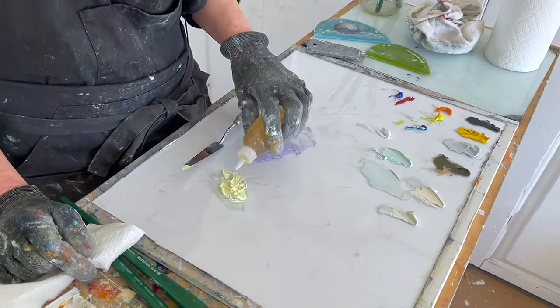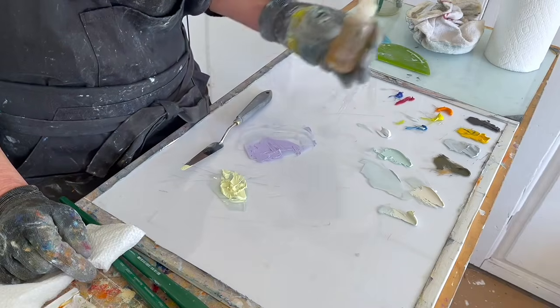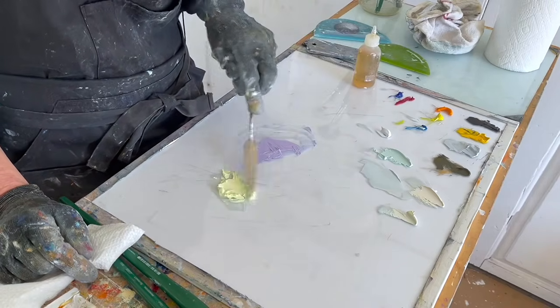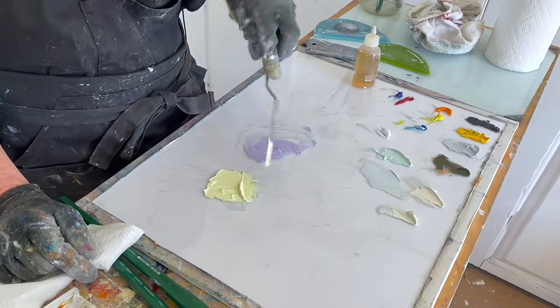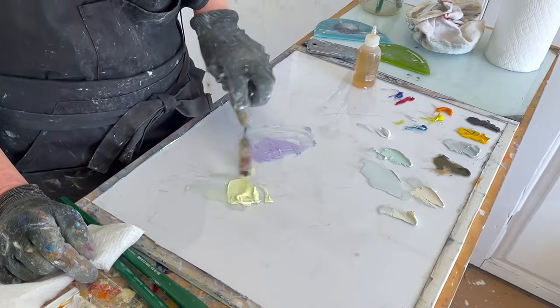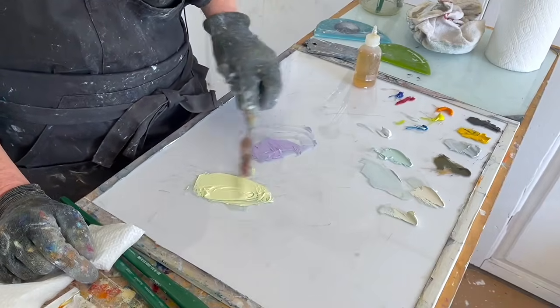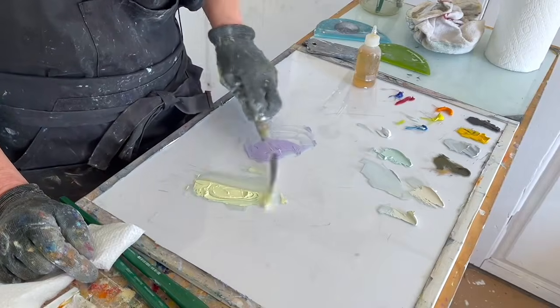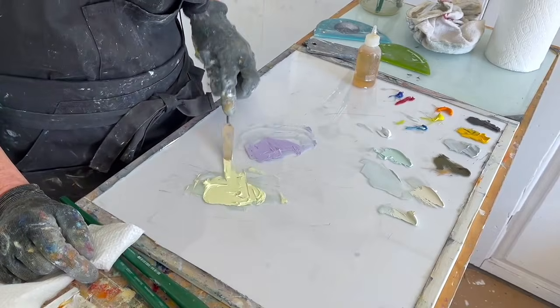So I'm going to start with one drop. Whoops, well, that was two. So we'll see how that turns out. You always want to start with less. You can always add more. If you start with a lot, you're totally unable to take it out, and you end up with a whole bunch of paint that's less than desirable. So I think that's pretty good.